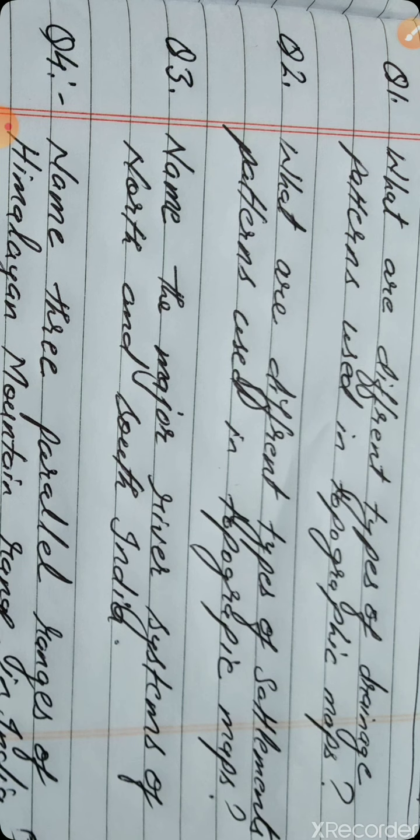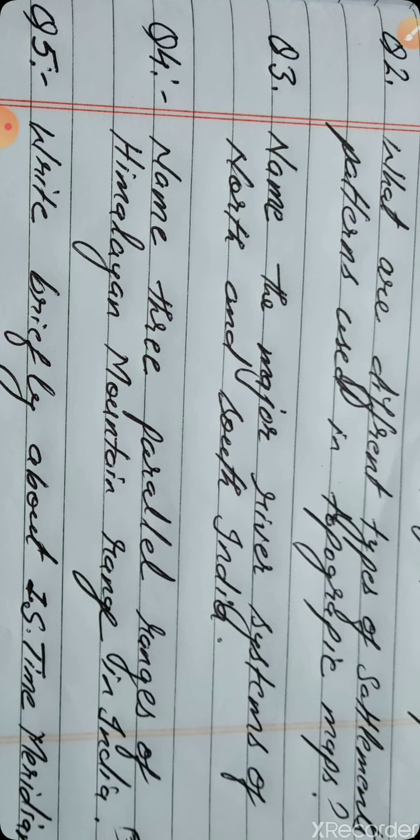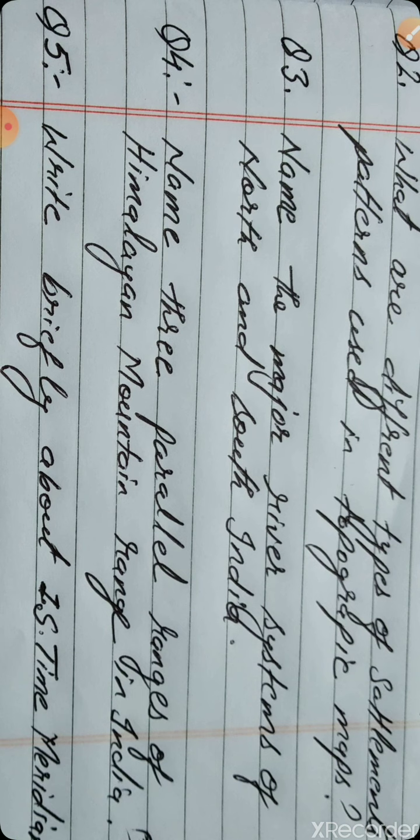Name the major river systems of North and South India. That also I have told you, what are the major river systems in the north of India and what are the major river systems in the south of India, while filling maps. My fourth question is for you. Name 3 parallel ranges of the Himalayan mountain range in India. So you have to write those parallel ranges' names.